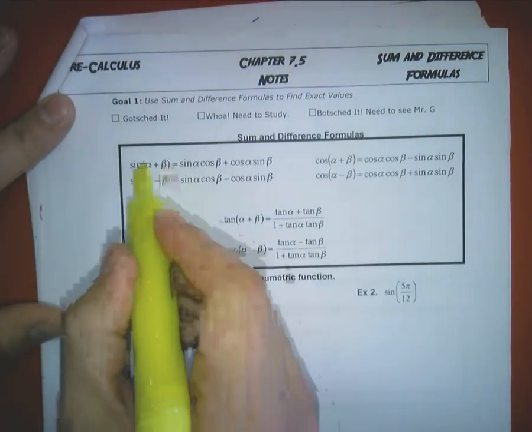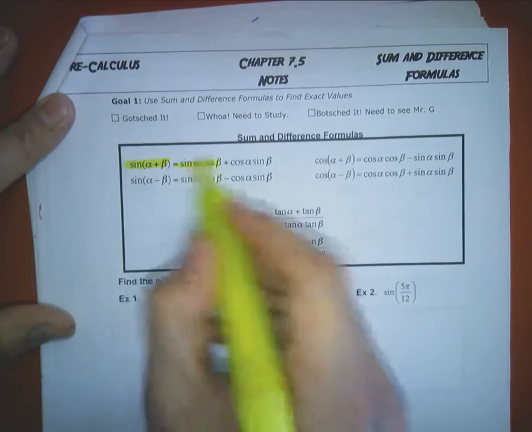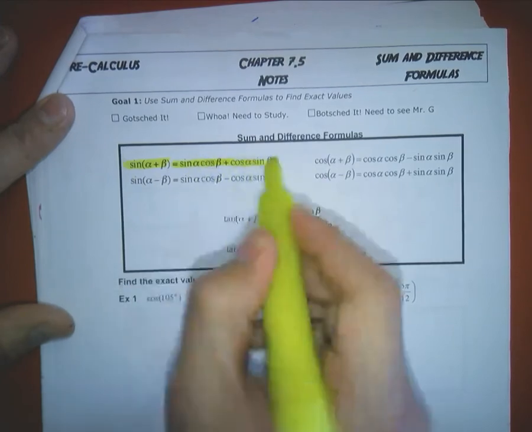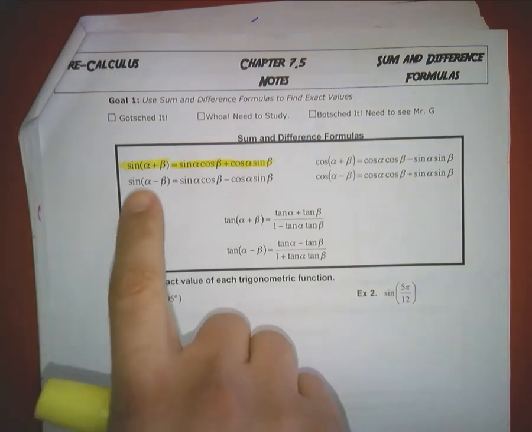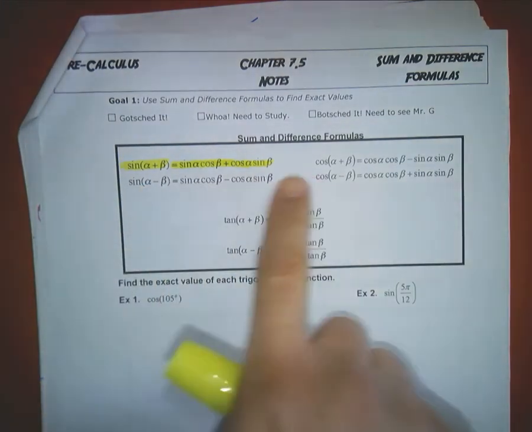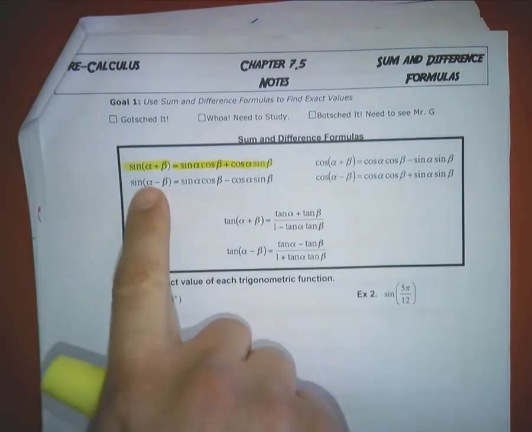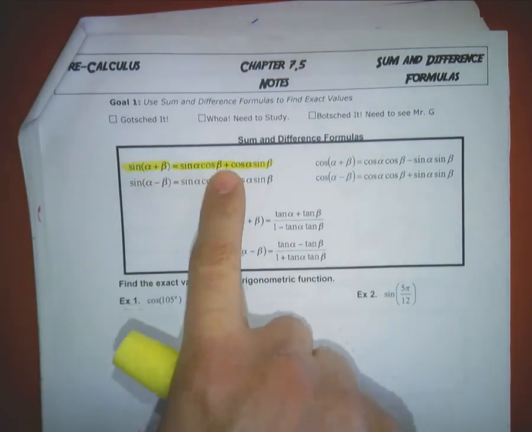I got the sine of alpha plus beta is just the sine of alpha times the cosine of beta, and then plus cosine of alpha sine of beta. Okay? Most of the time we use addition, the alpha plus beta one, but you could use subtraction anytime you use addition. So you could use either or, and I'll explain that. The sine of alpha minus beta is exactly the same. The only difference is if that's a minus, that's a minus. If that's a plus, that's a plus.